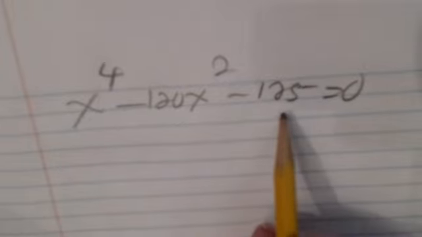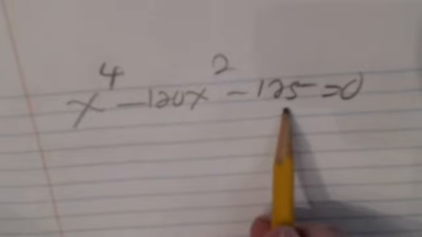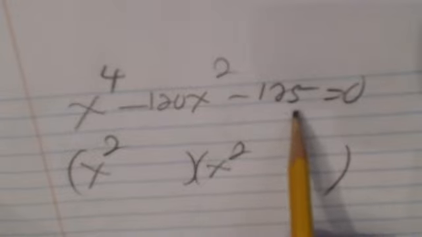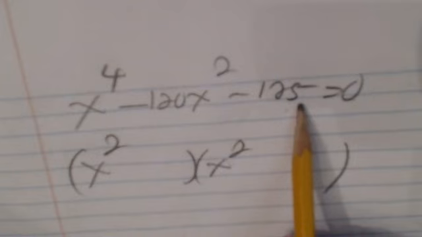We jumped this thing up to a 4th degree. And it looks like that would be, first of all, using trial and error and the reduced quadratic is not going to work. So we're going to just try to factor this thing straight out. So I got x squared and x squared. And then I got 125.